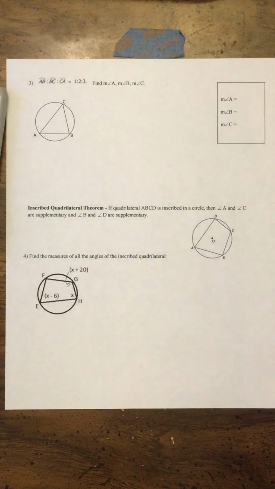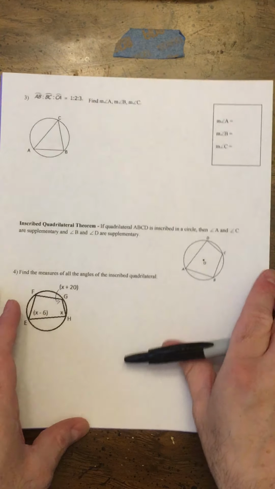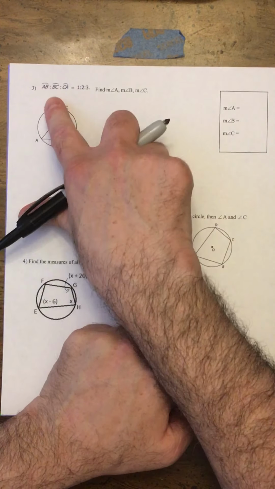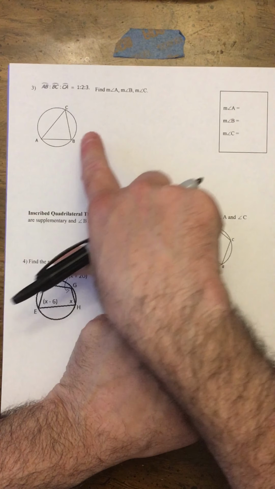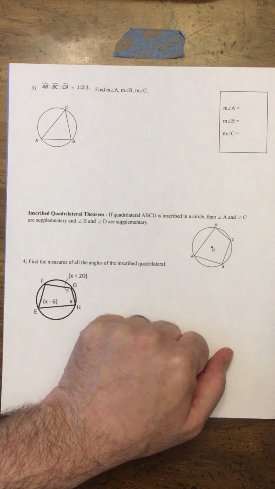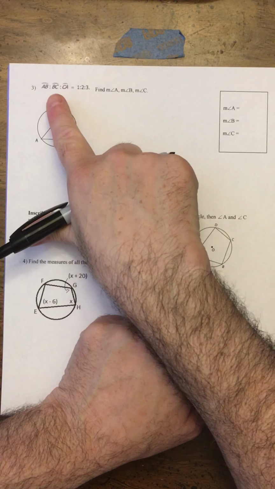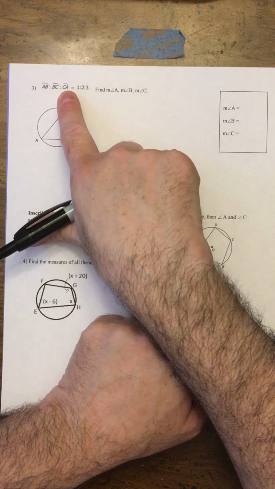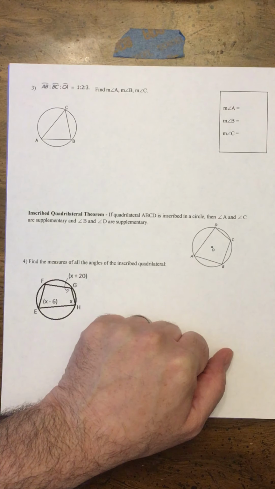Okay, last page. See, it wasn't too long. All right, here we have ratios. And it's telling you that the ratio of arc AB to BC to CA are 1 to 2 to 3. What that basically means is that arc BC is twice as big as arc AB, and arc CA is actually 3 times as big as AB.